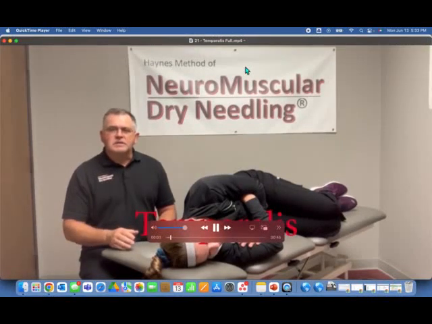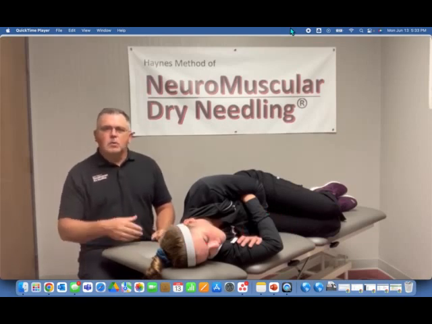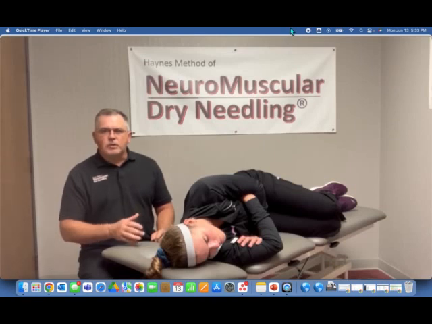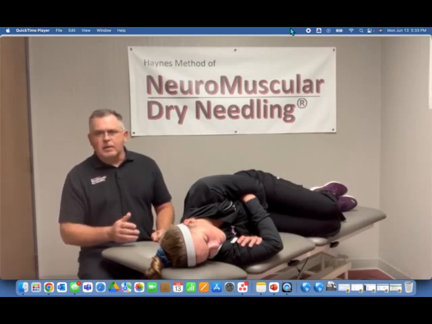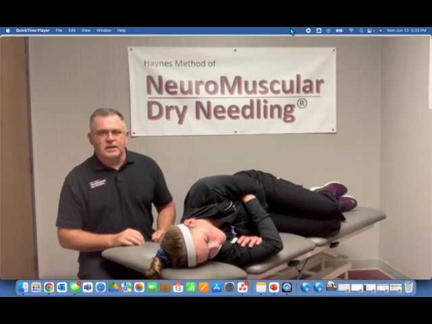For the temporalis, again, we're going to be in the sideline position using a 3 centimeter needle with a backdrop down to the temporal bone. We're going to palpate the temporal border or angle of the zygomatic bone. And we're going to needle one finger breadth superior and one finger breadth posterior to the angle in a 15-degree superior and posterior angulation.